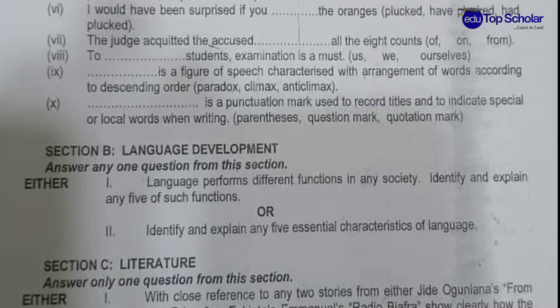Number 9: Dash is a figure of speech characterized with arrangement of words according to descending order. So when you arrange an event in descending order, that is from the highest to the least, what figure of speech is that?